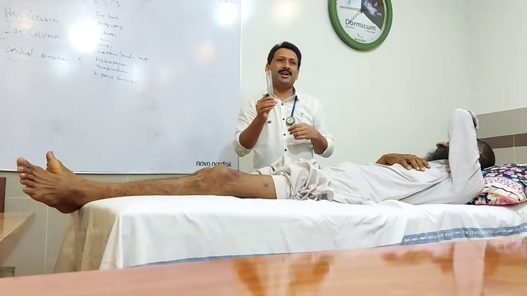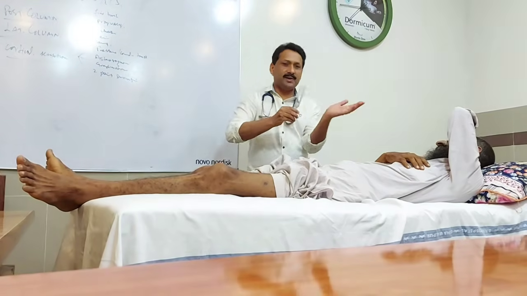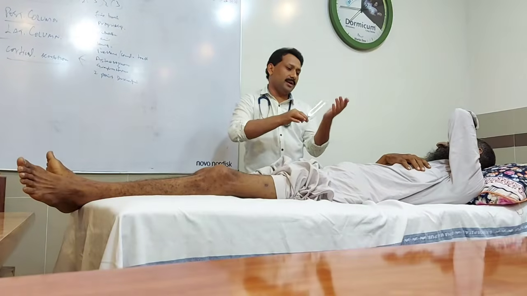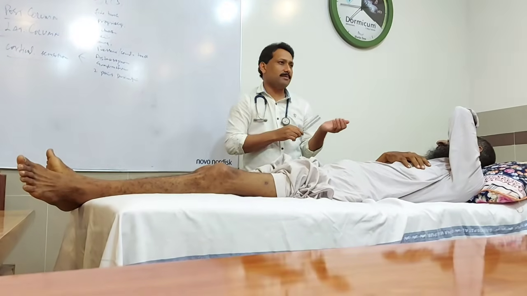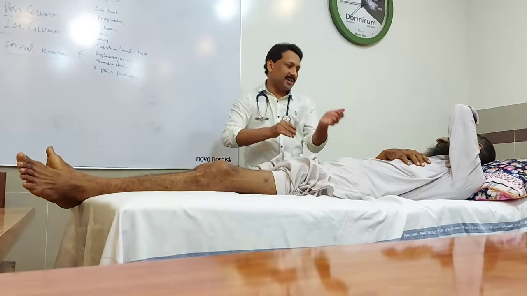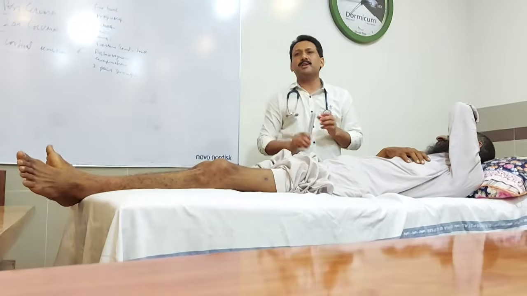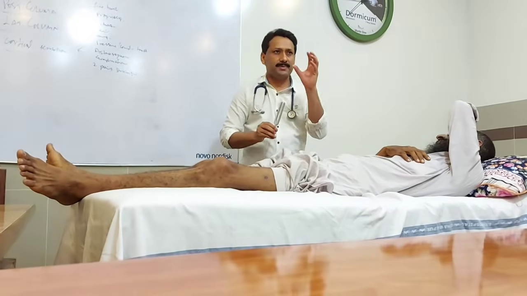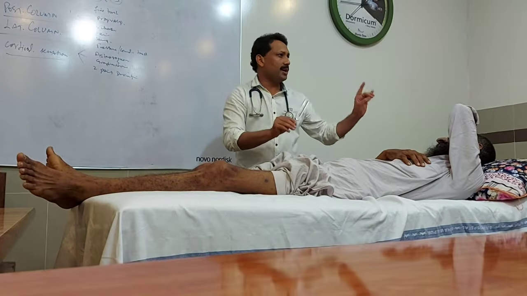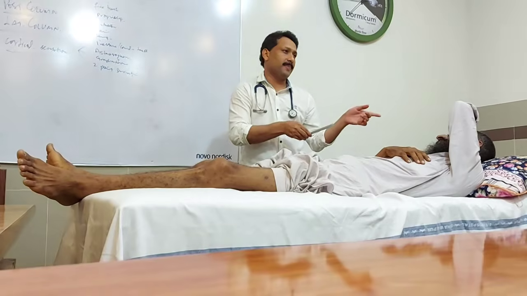We'll be checking this vibration on joints. Just like that, I'll be striking this tuning fork on my hand. It will start vibrating. I'll be placing it on the forehead and I'll be asking the patient, can you appreciate this sensation of vibration? When a patient has developed a good understanding that he can appreciate the sensation of vibration, then I'll start examining, right?